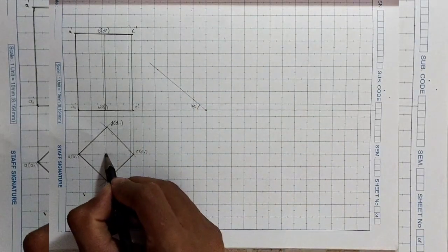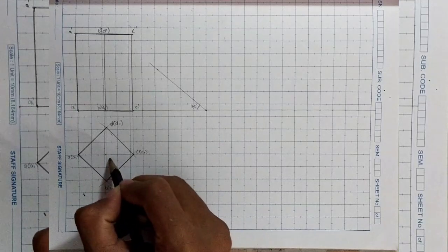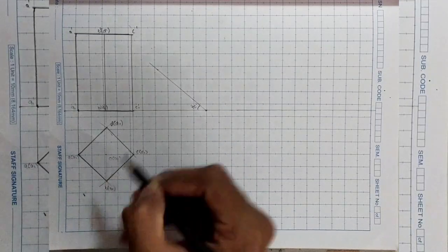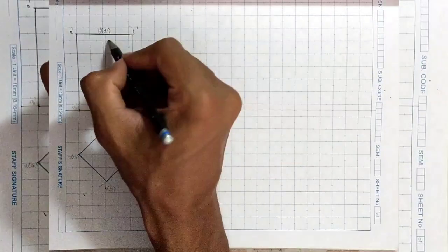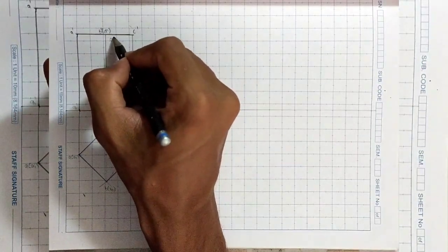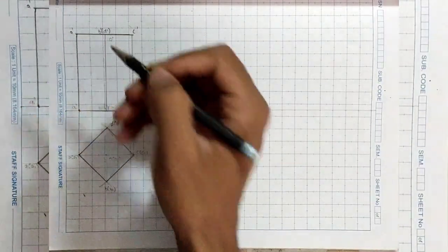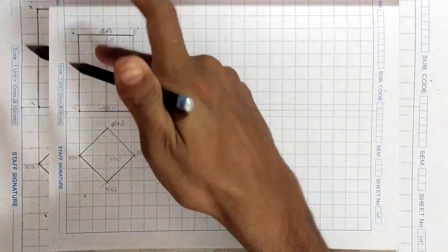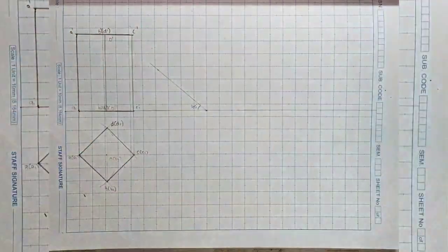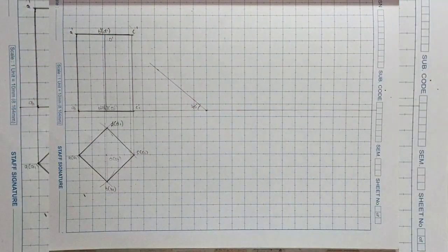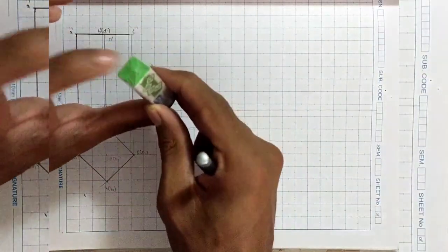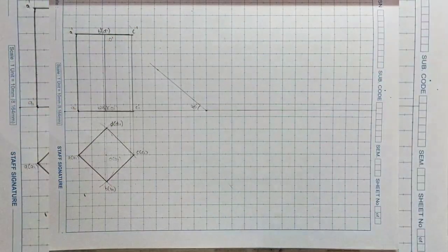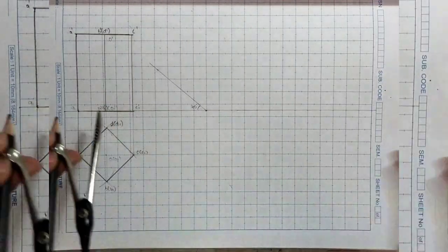And I forgot to mention, we have to also mention this center. I'll write O comma O1. So here we have O1 dash, of course it's not visible, and here we have O dash. Even this is not visible, because in corner view we are not seeing exactly from the front. If you see it exactly from the front, you can only see the edge line, you cannot see the surface center. So now I have to measure this.